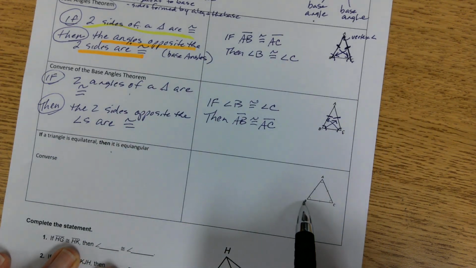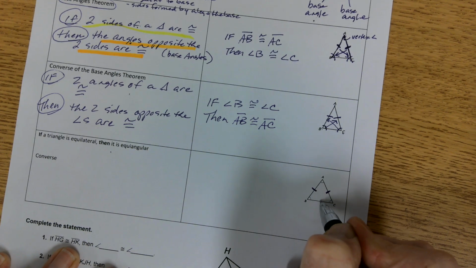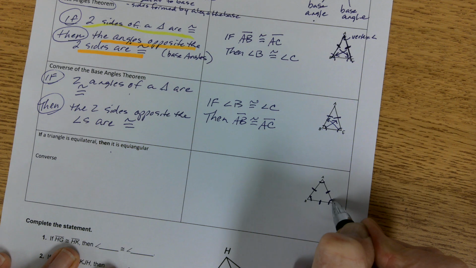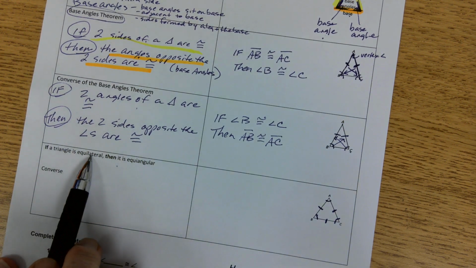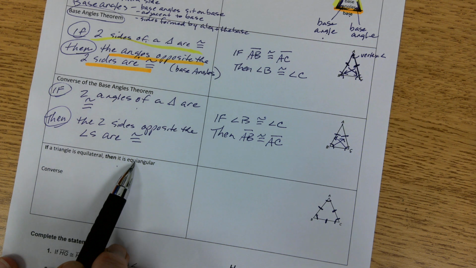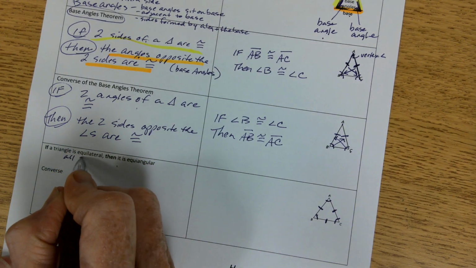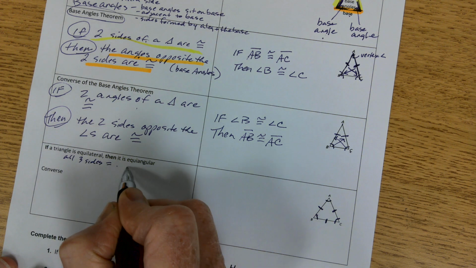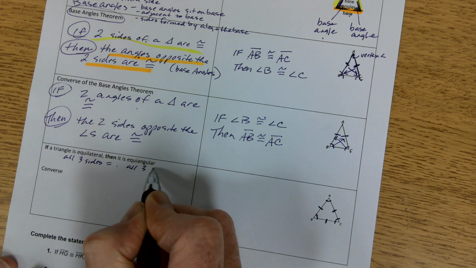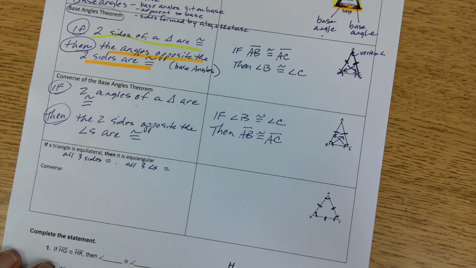Okay, this is, if you remember, this is called an equilateral triangle. Okay, it's also called equiangular. So if a triangle is equilateral, then it's equiangular. If all three sides are equal, then all three angles are equal. They have equal measure.